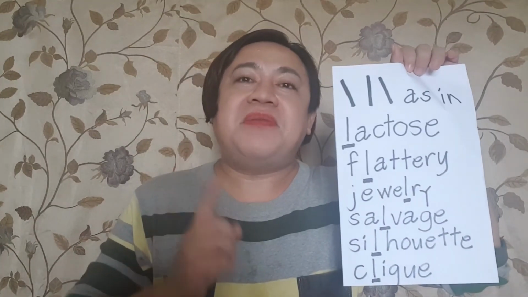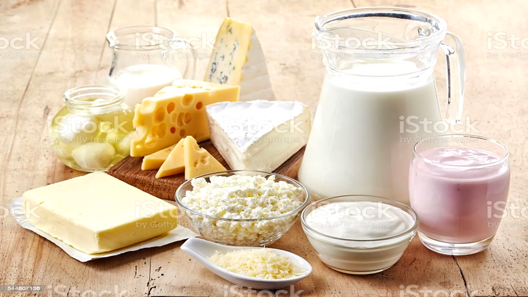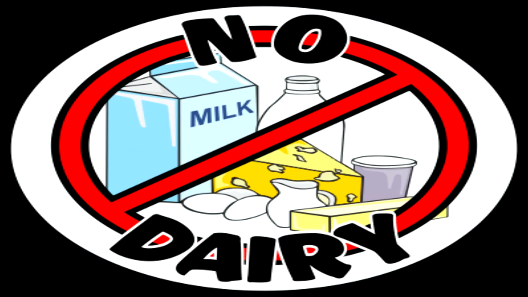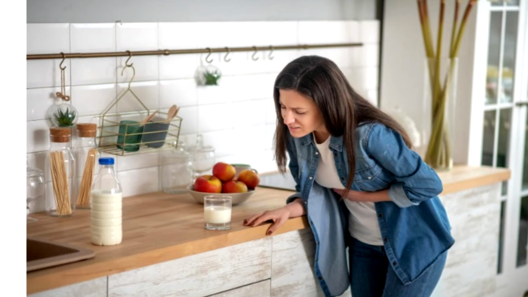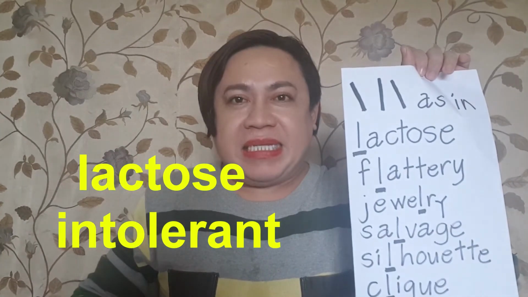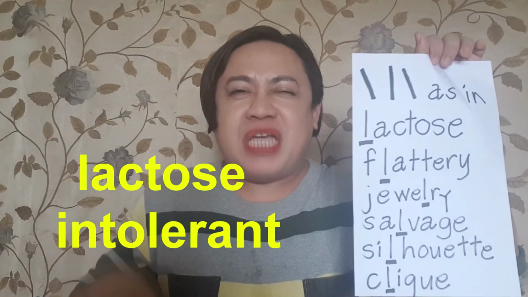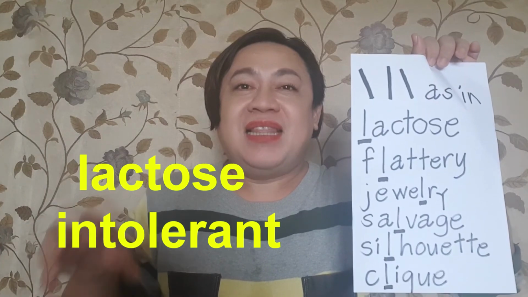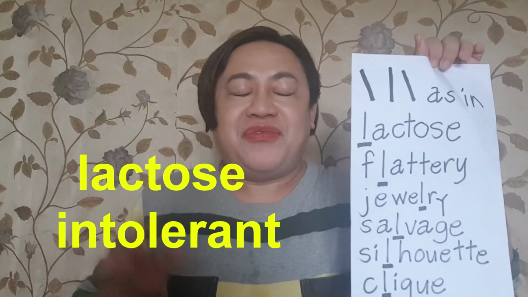Now, lactose simply means the kind of sugar present in milk. And this word reminds me of a disorder I have already learned to manage, and that is lactose intolerance. Yes, I'm lactose intolerant, which means that, in simple terms, my digestive system finds it a bit challenging to digest the lactose, which is, again, the kind of sugar in the milk.